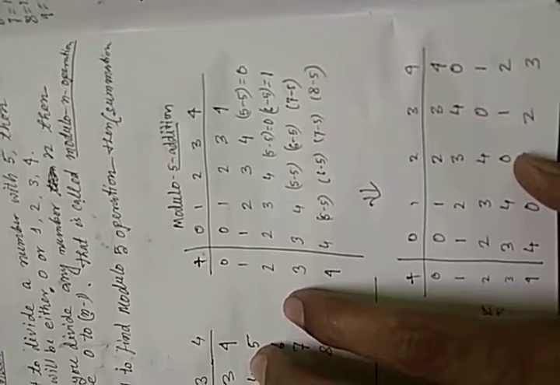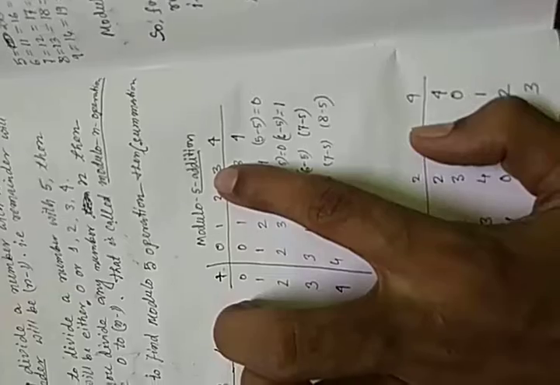That means in modulo 5 addition, if the result of addition is 0 to 4, then there is no problem. If this addition result is 5, then you have to subtract 5, or you have to subtract a multiple of 5, so that your addition output will be either 0 or 1 or 2 or 3 or 4. The addition of modulo 5 does not go beyond 4, right?